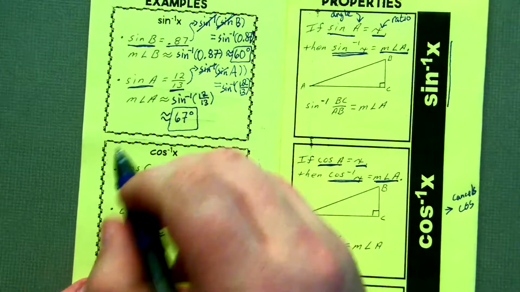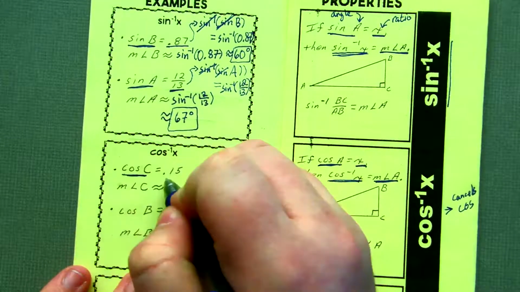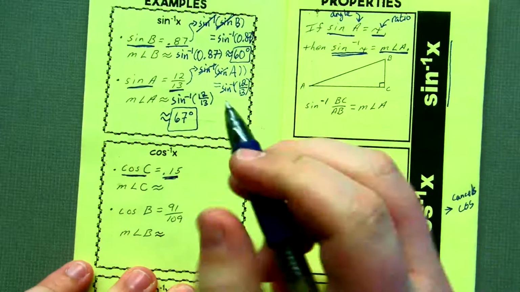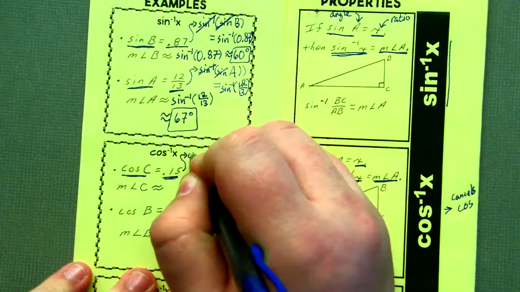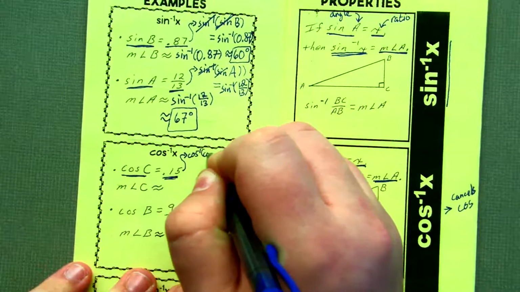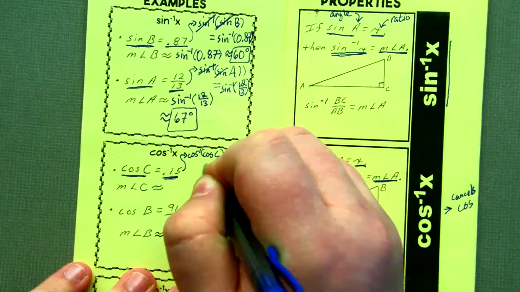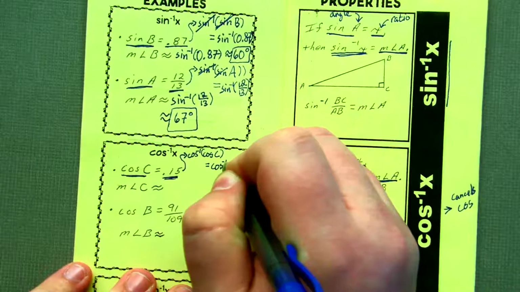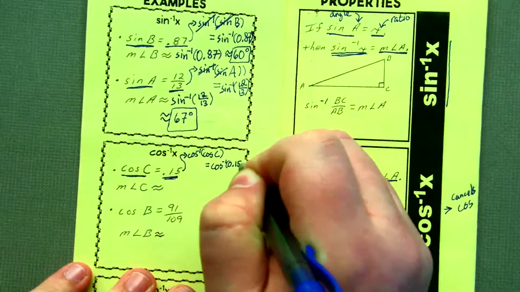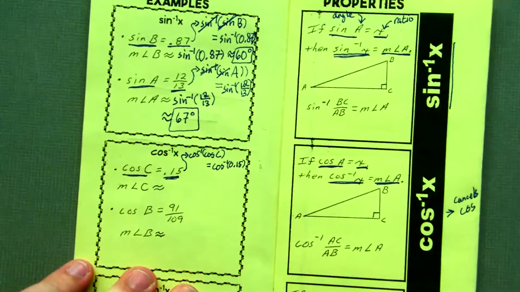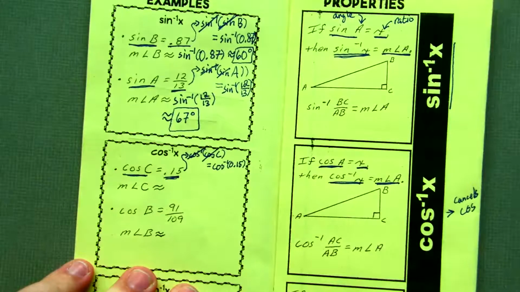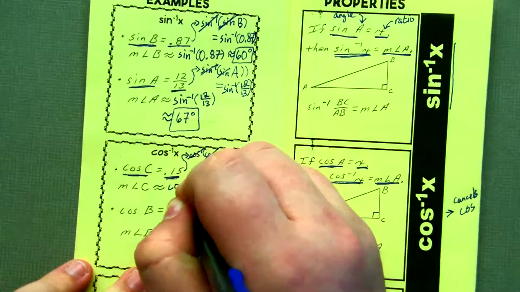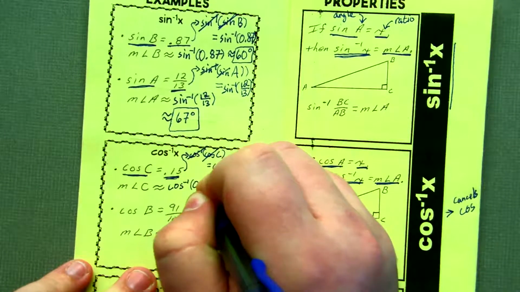Our first one is cosine of C equals 0.15. We're going to start by taking the inverse cosine of both sides. Again, our cosines on the left side cancel, and we're left with C is approximately the inverse cosine of 0.15.